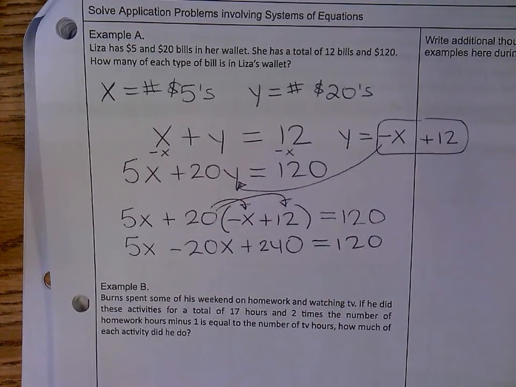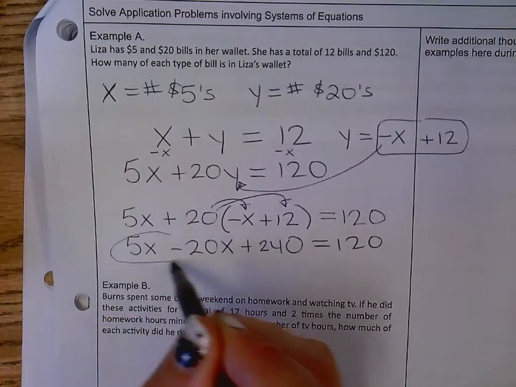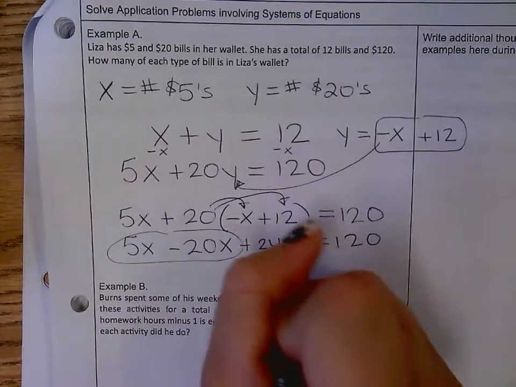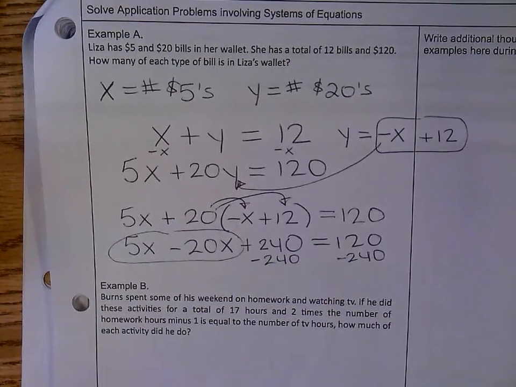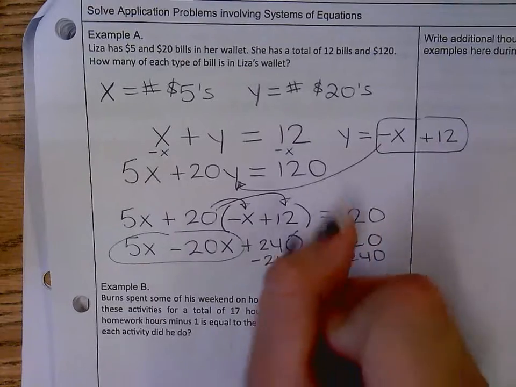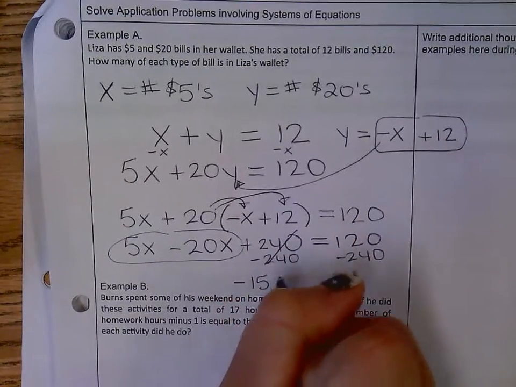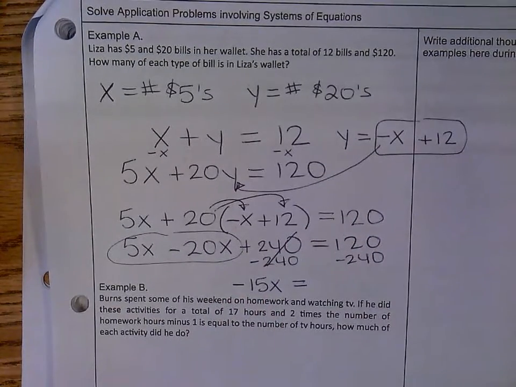Combine like terms. Can I do 2 steps at the same time because I'm running low on room? How many x's do I have over here? And let's subtract the 240 to the other side at the same time. So I have negative 15 x's. And then what's 120 minus 240?